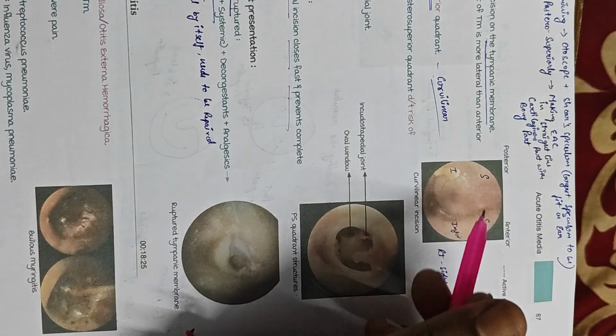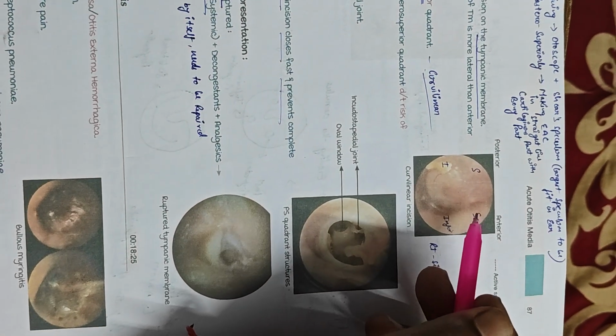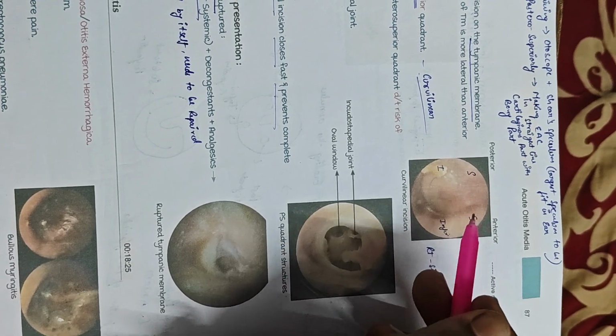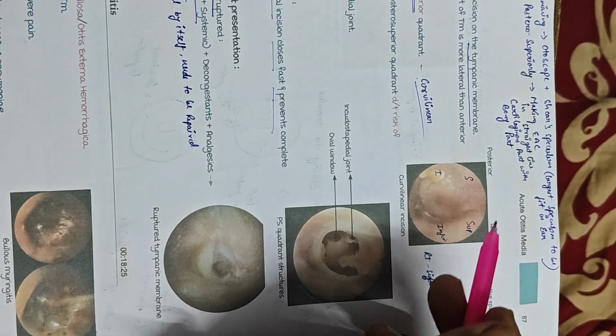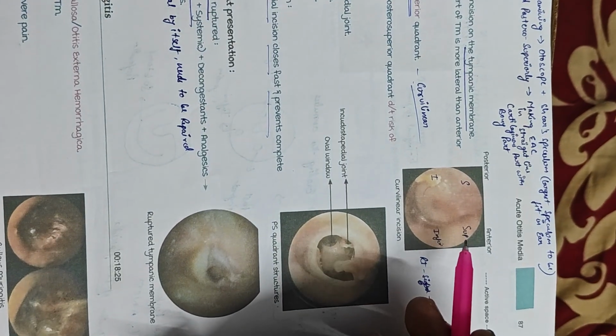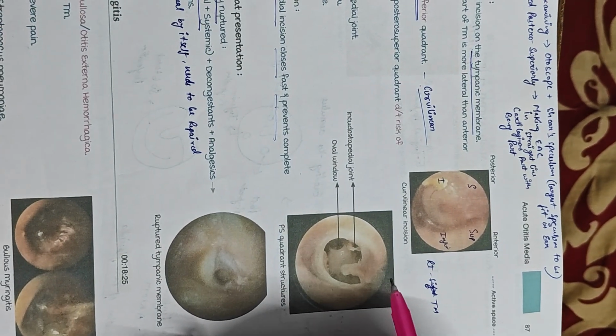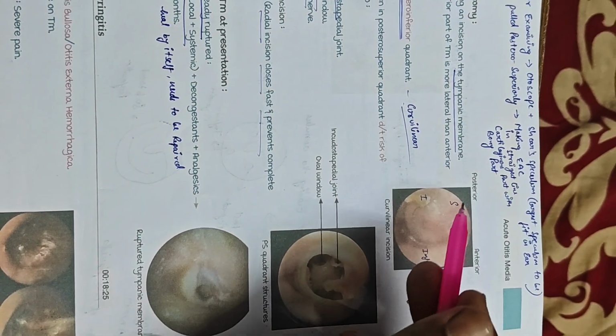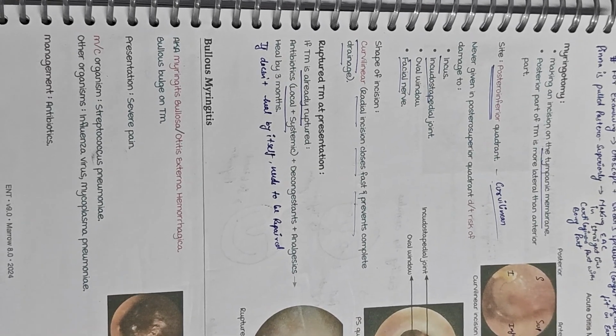As we can see in this diagram, on the tympanic membrane there is the handle of the malleus. From there we have the right side and the left side, so there will be the anterior and posterior parts. Now the above part is the superior and the below part is the inferior. But the incision should be given in the posterior inferior part. It can be curvilinear. Never give it in the posterior superior quadrant.